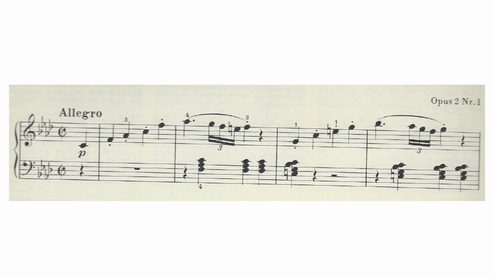Okay, for this quick check, we're going to look at this excerpt from a Beethoven sonata, and we're going to figure out what type of minor it's in. Let's go ahead and listen to it.